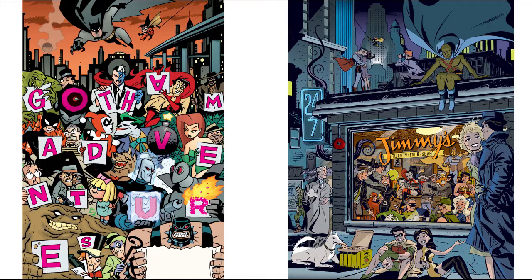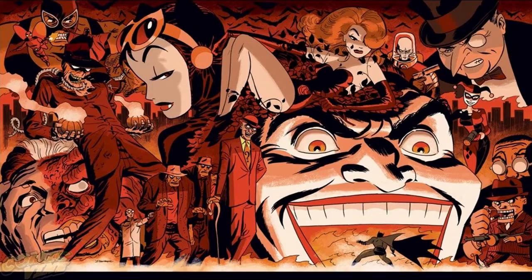In these group shots, you can see how Darwyn uses different sized characters to break up the crowd. Whether they're physically bigger like Bane and Clayface, or closer to the viewer like the Spirit and Ellen, it makes for a more interesting composition. For Darwyn, a group shot was also a chance to showcase everyone's favorite character, including his.